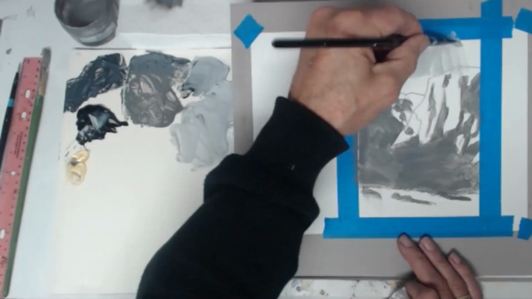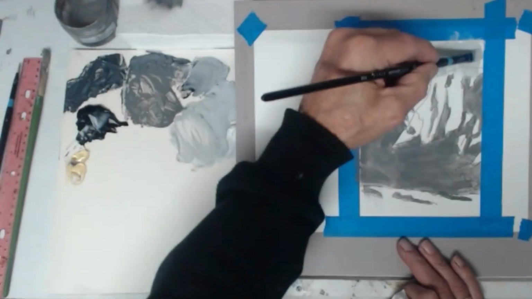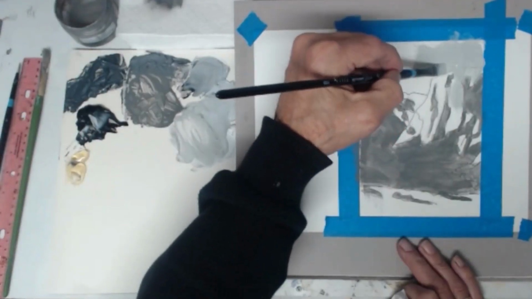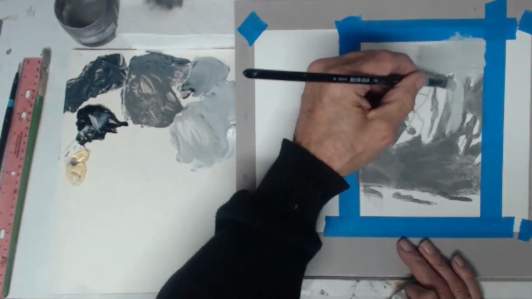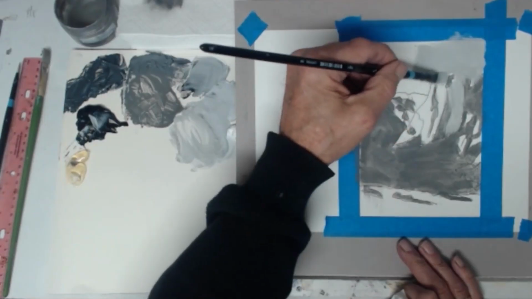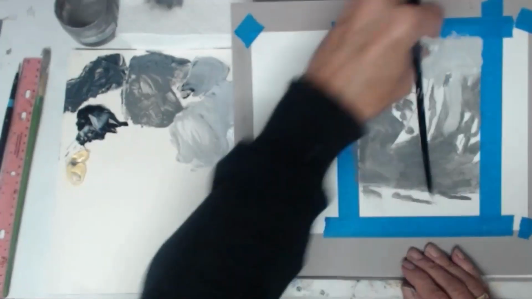And then, oops, bring that in, add more solvent. Make sure I can still see these edges.